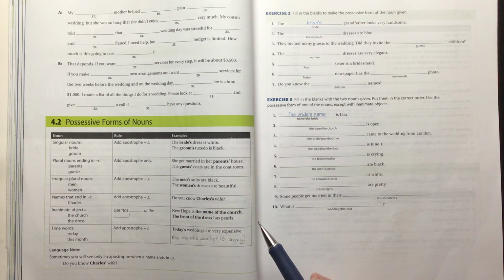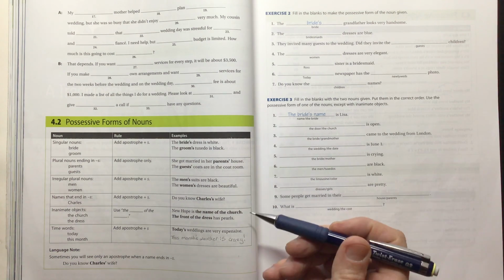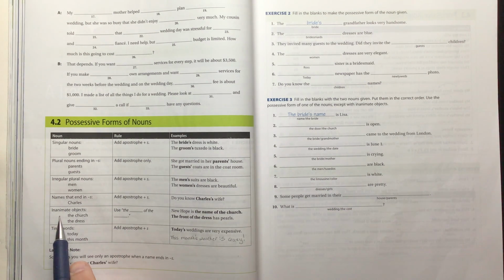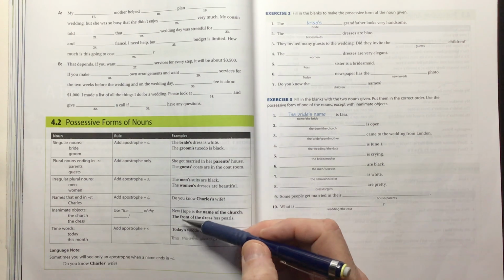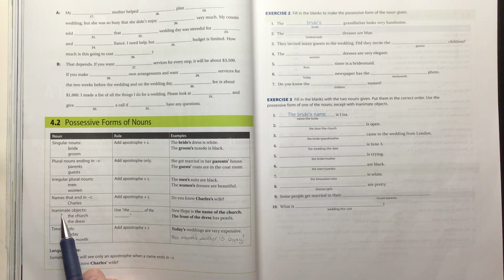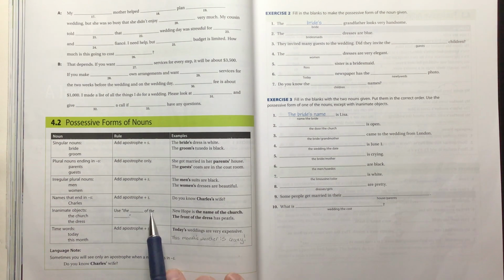So we do not say the church's name. We do not do that because church is inanimate. We do not say the dress's front. We do not do that because dress is inanimate. So to solve that problem, we say the blank of the blank.